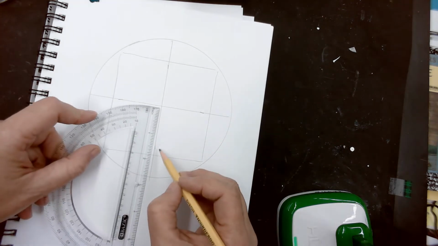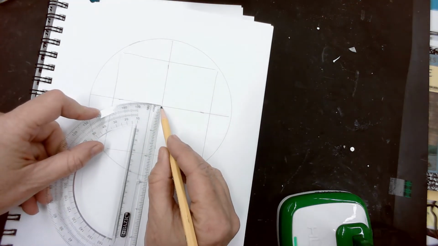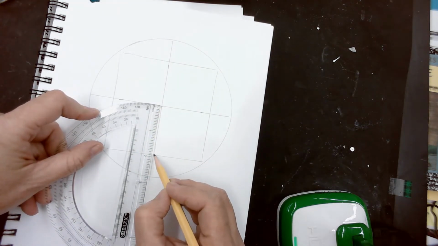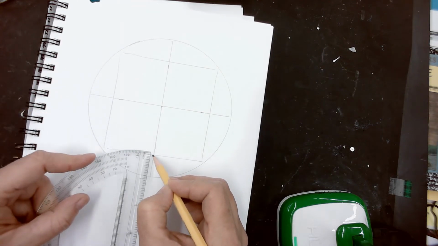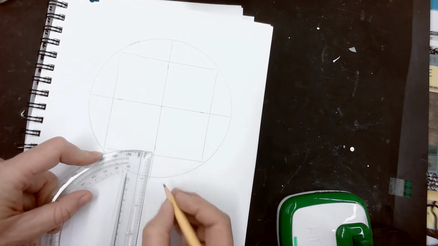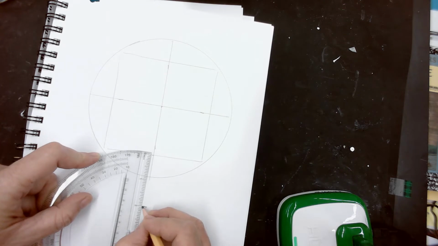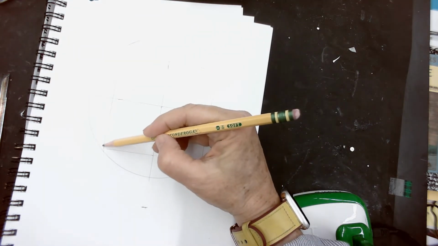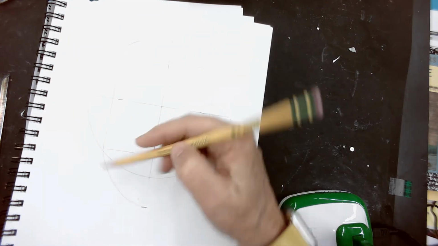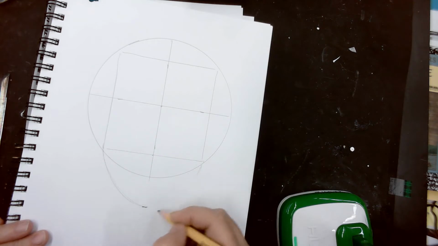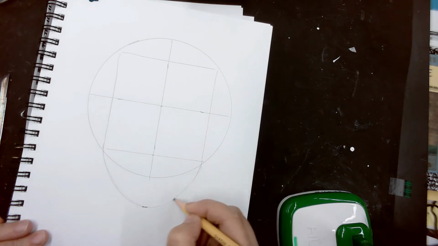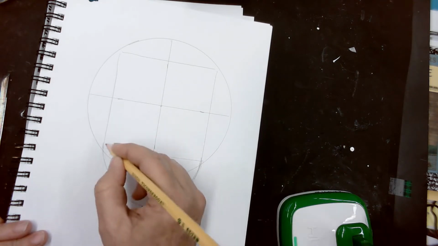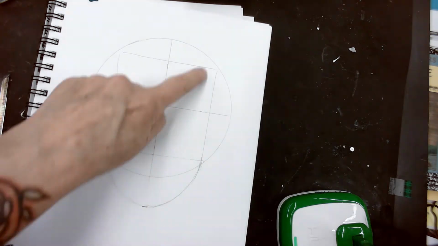Now you can see right here from about the middle of the square to the edge of the square is 2 inches, and we're going to bring this down, hold it on the end of the square here, and make a line of 2 inches right here. That's going to be the bottom of your chin. So from the sides of the square you're going to make kind of a rounded shape, not too flat, not too pointy, like a big U shape.